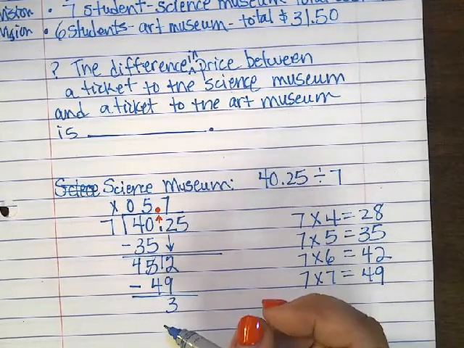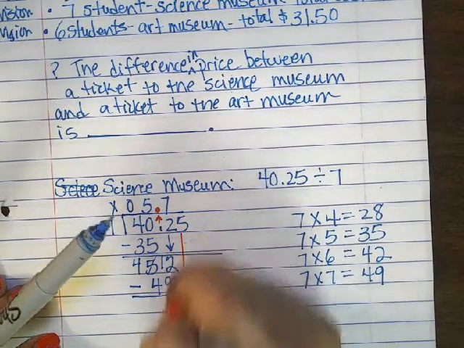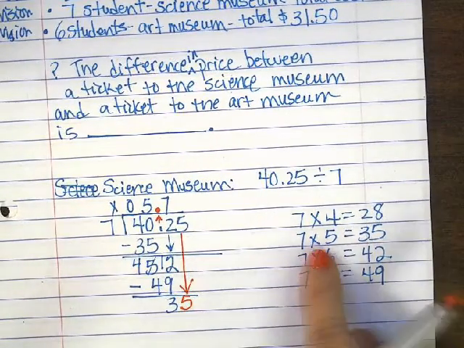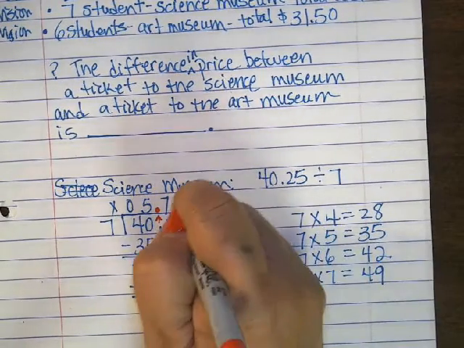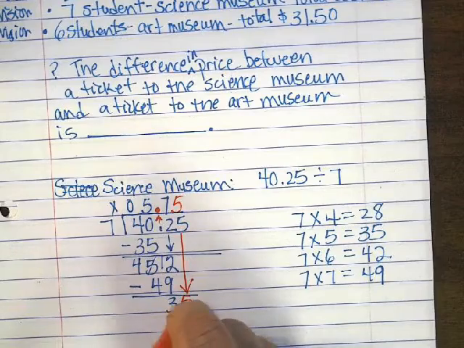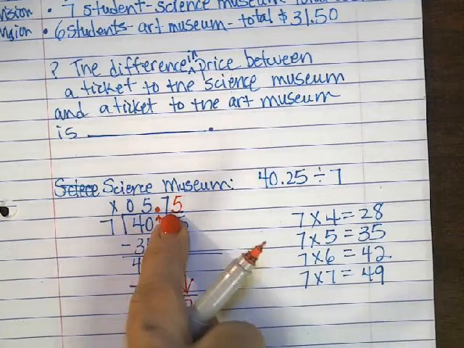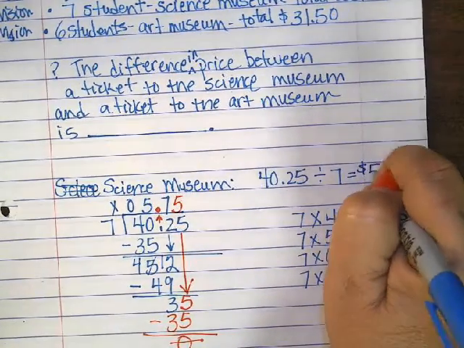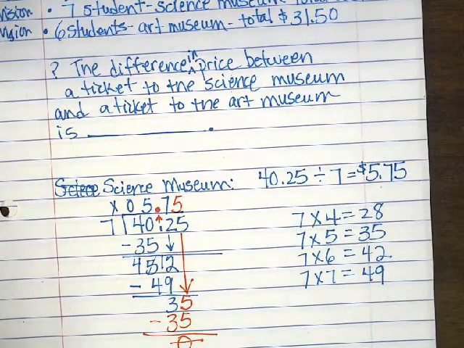Can't do anything with those, so I'm going to bring down my hundredths and turn this into hundredths. Now I have 35 hundredths. Well, I've already figured out that I can have 5 in each of those groups. So 7 times 5 equals 35. And science tickets cost $5.75. Now let's take a look at the art.